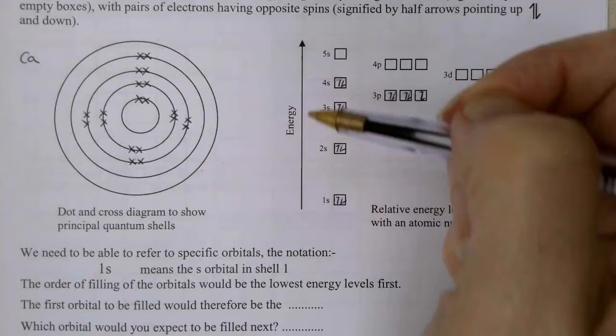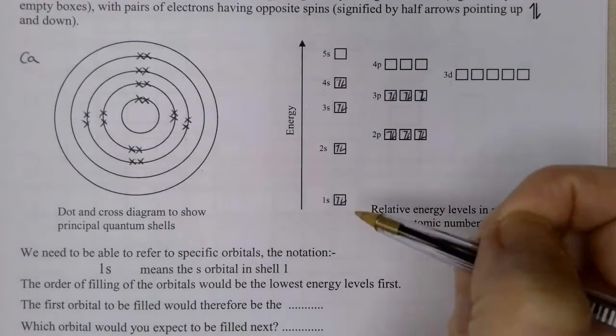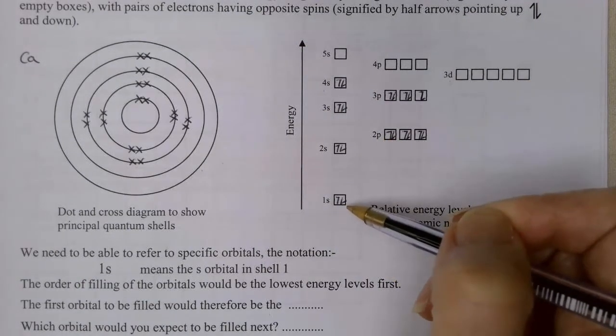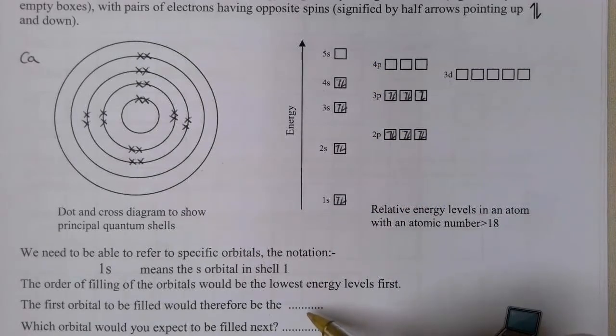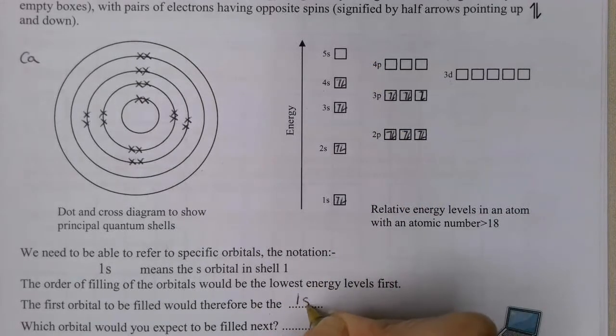It's done via energy levels. So I always go from the lowest energy level first to the highest energy level. The first orbital to be filled would be the 1s. That's principal quantum shell 1 and subshell s. Then the next level up would be 2s, and so on.